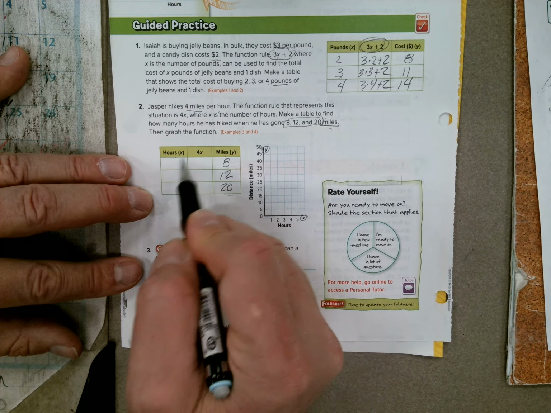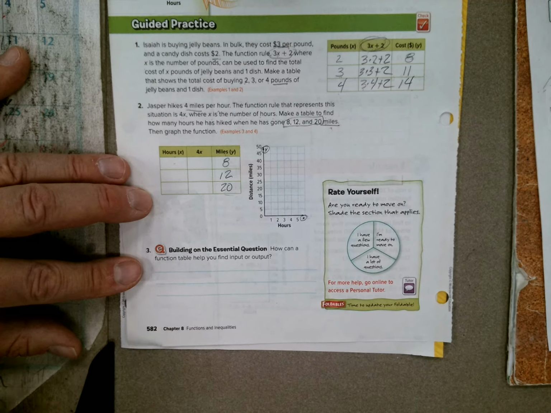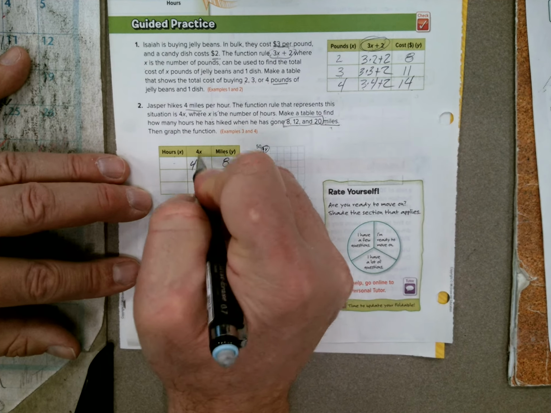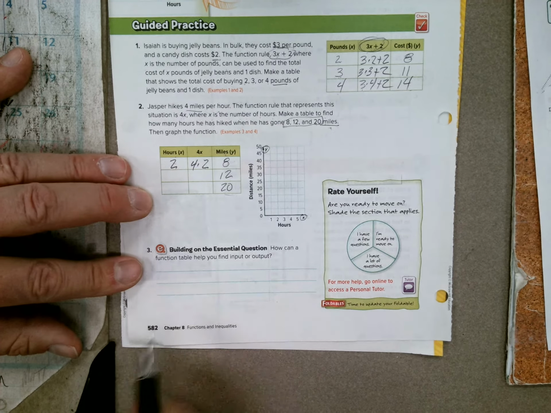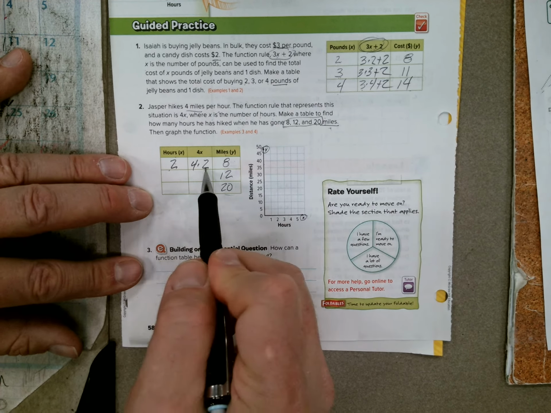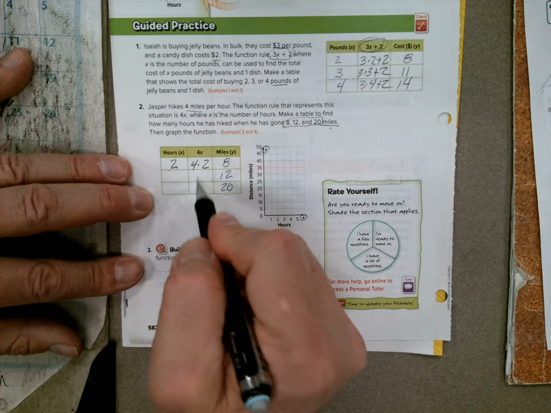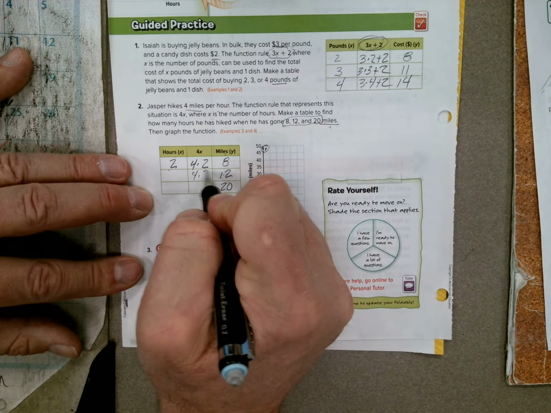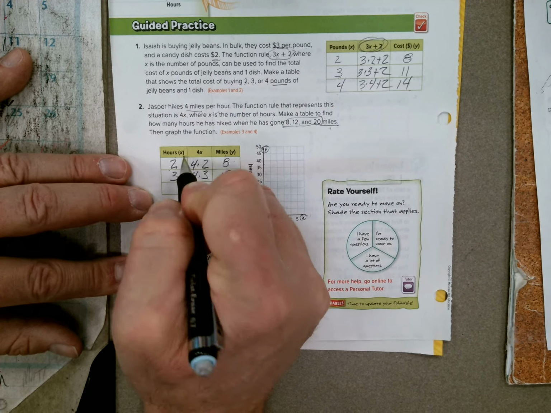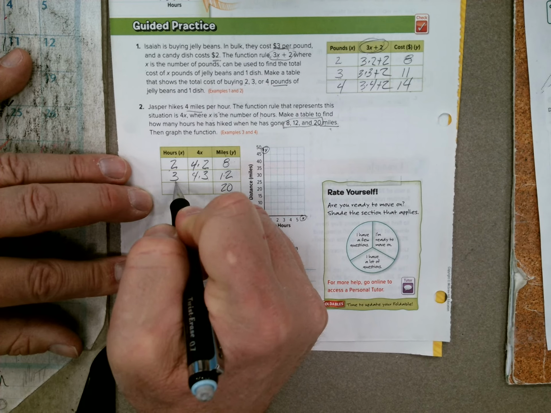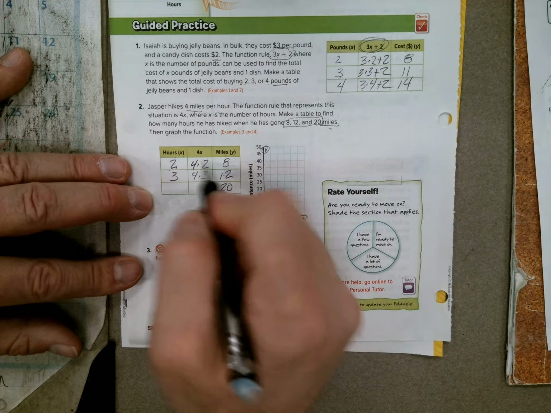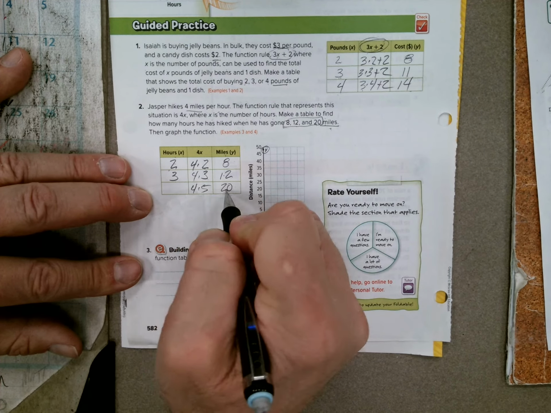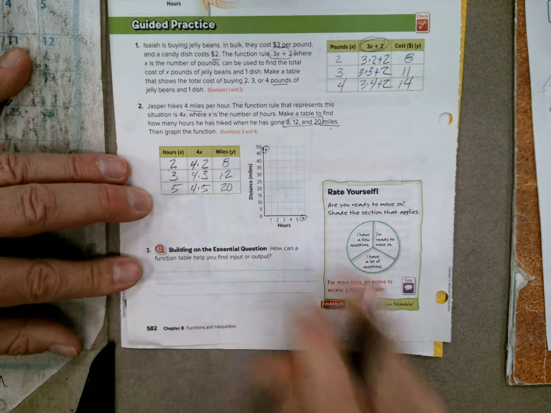Okay, so what I'm going to do is work backwards here to figure it out. 4 times 2 is 8, so x is 2. All right, so I plug it in there. What times 4 is 12? 3. So if I work backwards, my x is 3. And lastly, 4 times 5 is 20. So x is now 5.